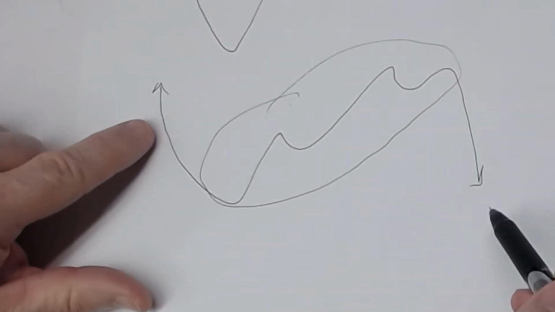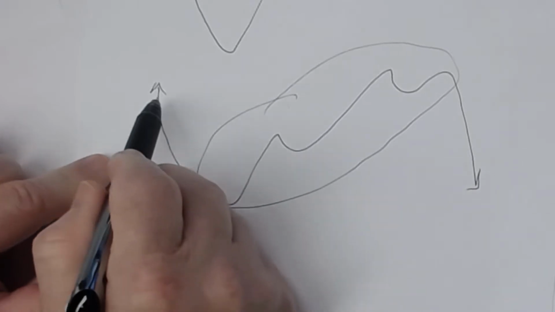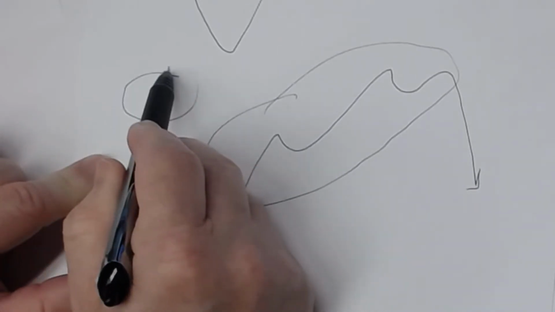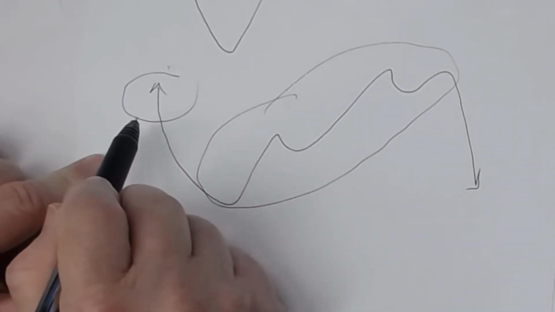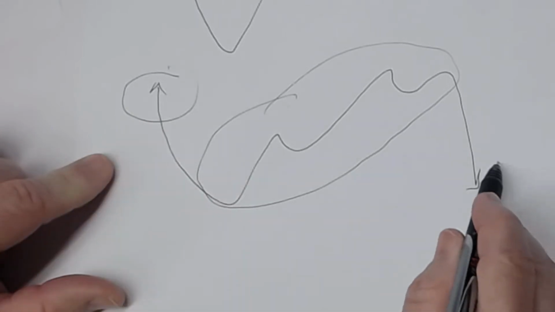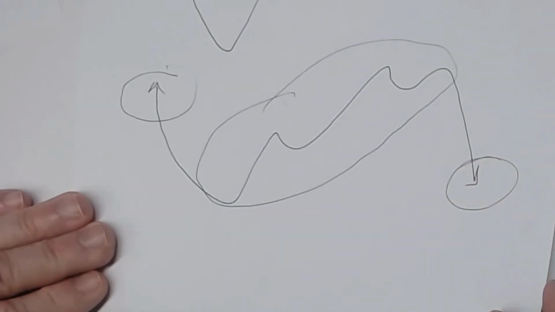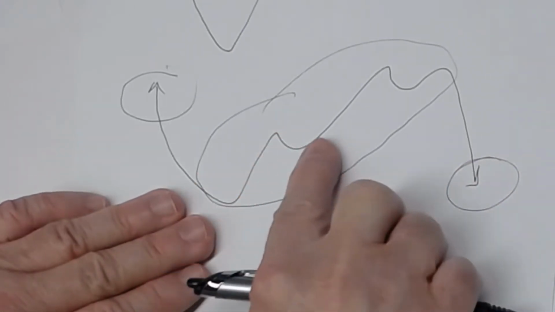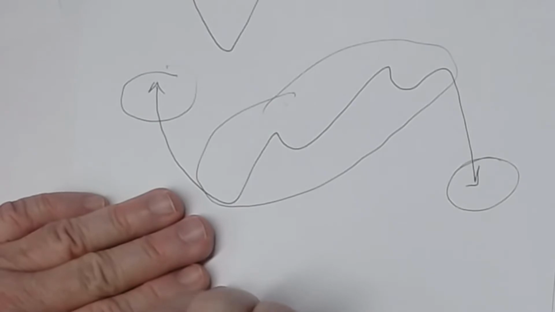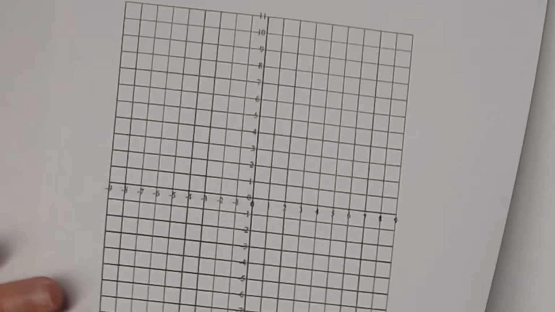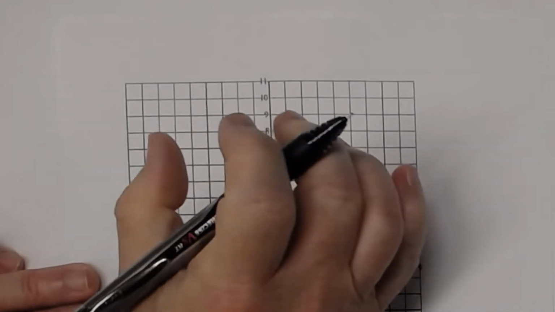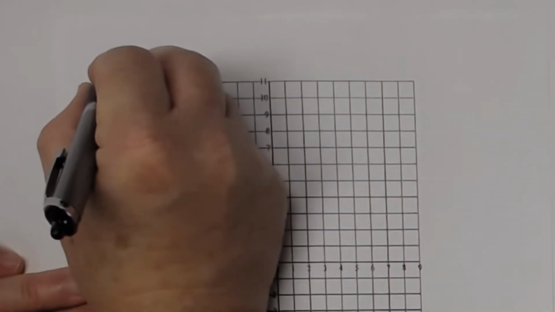To help you determine what happens between those end behaviors, notice on this particular polynomial function the left side points up, the right side points down. Those are the end behaviors we're talking about. You're not worried about what happens between them. Now the best way to help you determine those end behaviors is to always think about these two functions that I'm about to graph.